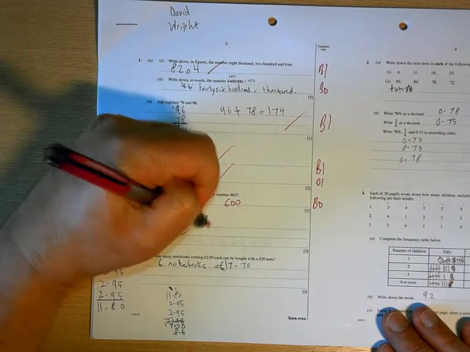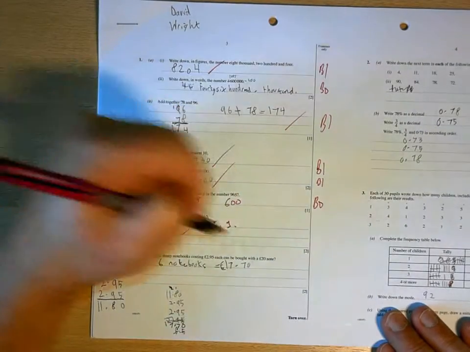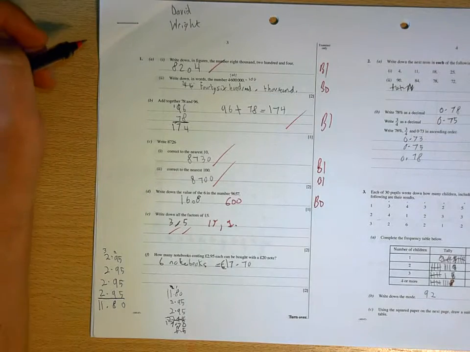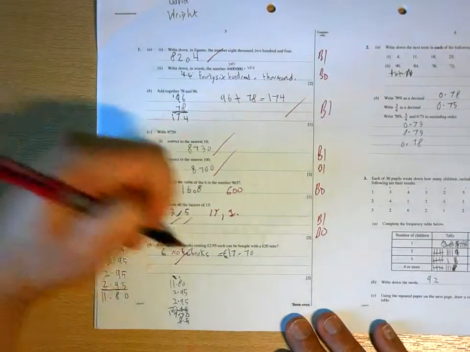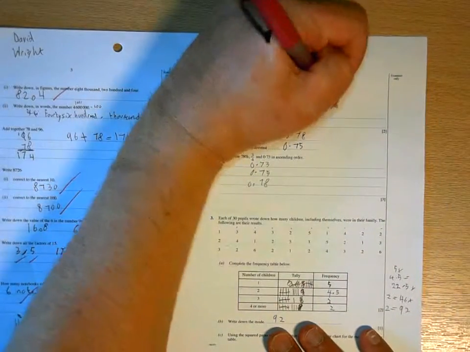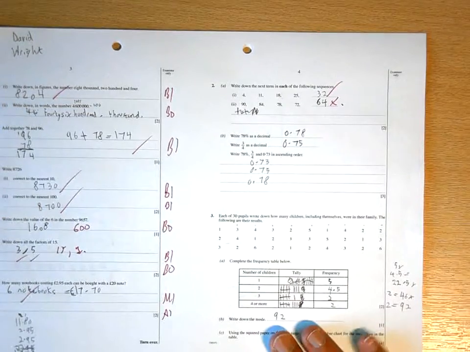3 and 5 are correct, but also 15 and 1 are also factors. 6 notebooks is correct. 32 is correct. 64 isn't. It's 66.